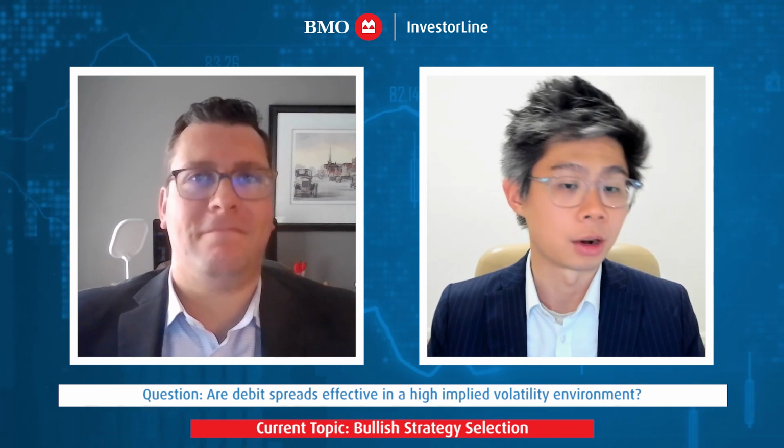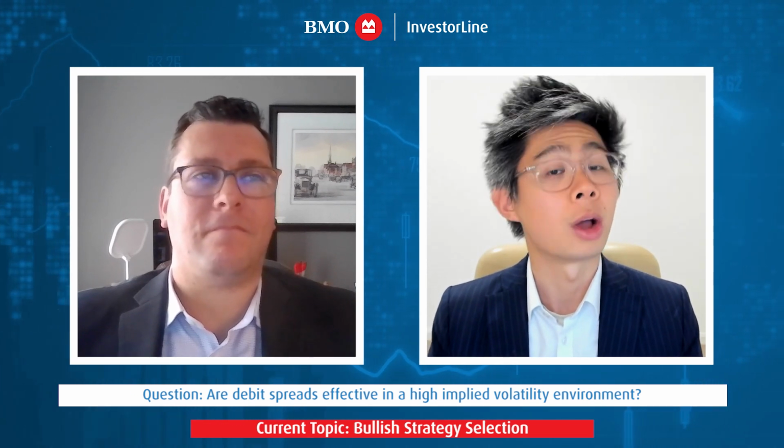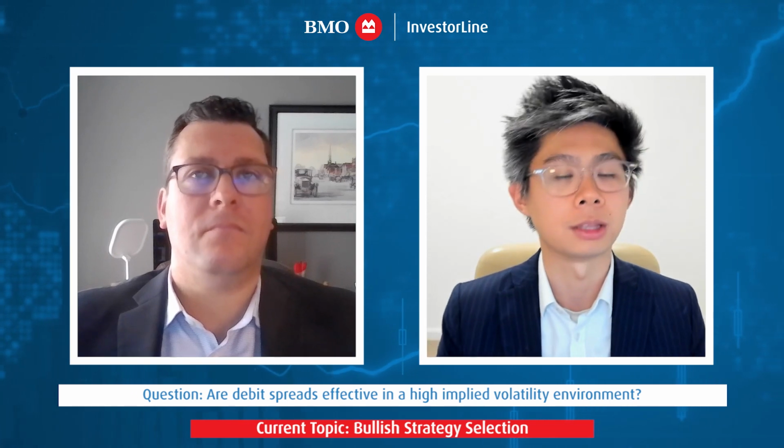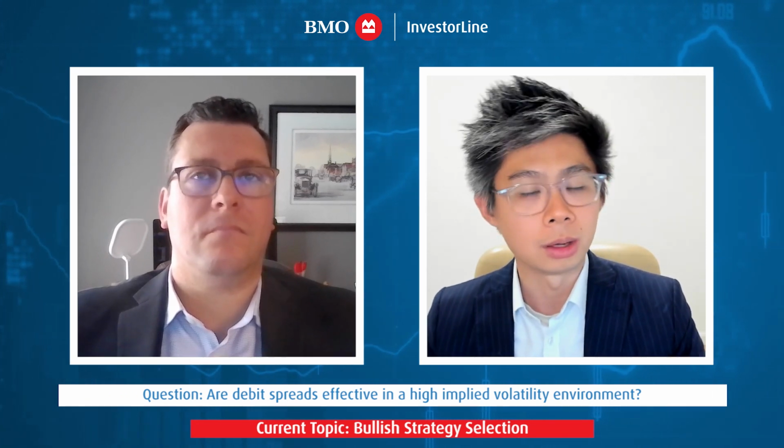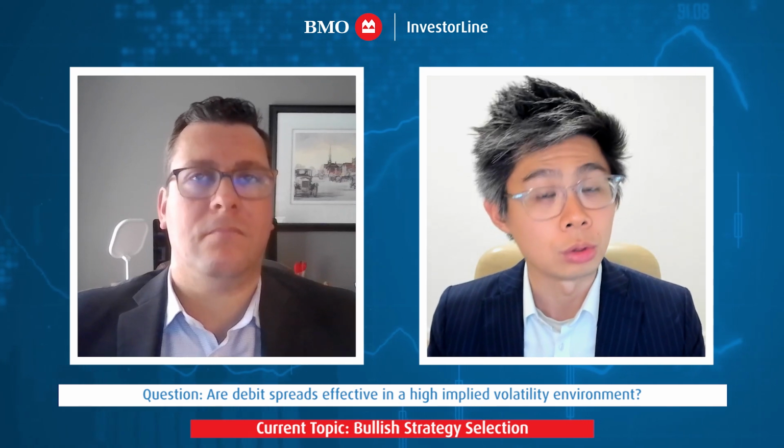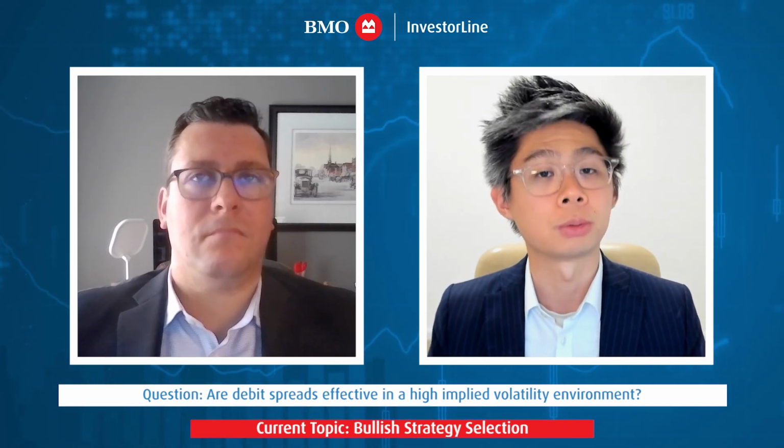Yeah, and I would just clarify to say I think it's even more necessary to use it in high implied volatility environments than low implied volatility environments, because in low volatility environments you have a better choice. You can choose between the call option and the debit spread, versus in high implied volatility environments, it almost necessitates to some degree using that spread to negate the fact that options are so expensive.